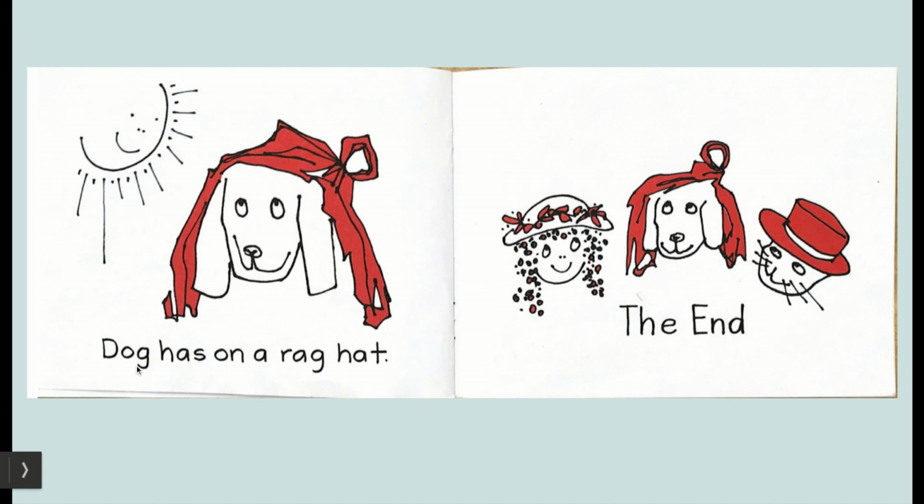Dog has on a rag hat. Dog has on a rag hat. The end. Dog looks happier now with his rag hat, doesn't he?